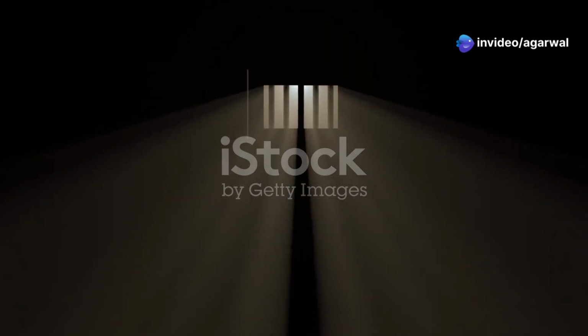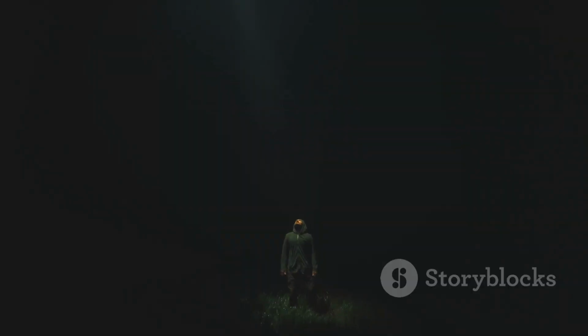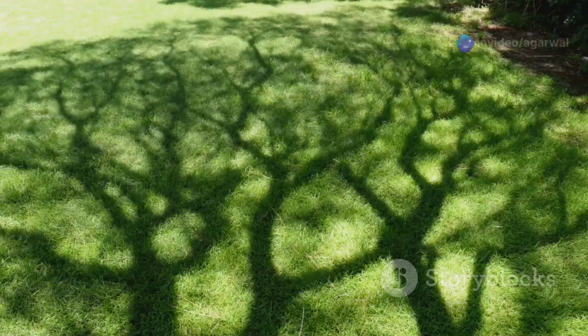So how do shadows actually form? It all comes down to light. Light travels in straight lines. Imagine tiny beams of light, like laser beams, shooting out in all directions. When these light beams hit something solid, like you or a tree, they can't go through. That's where the shadow comes in. It's the area behind the object where the light beams are blocked.